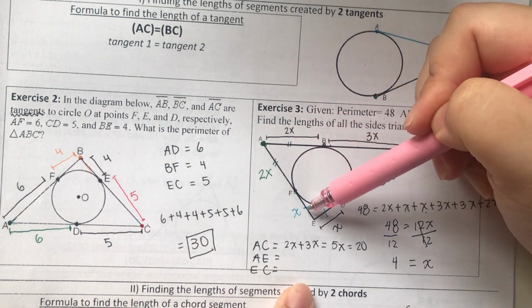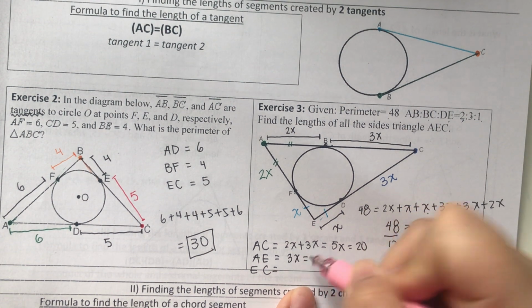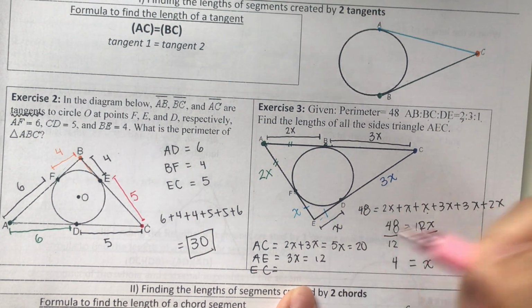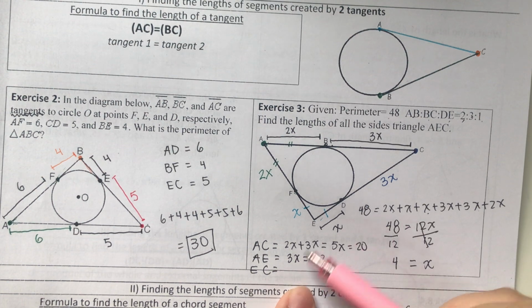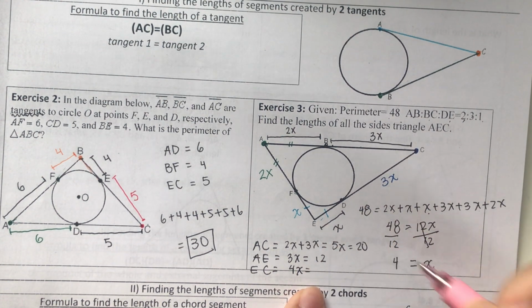AE is this side, the entire length, so this is going to be 3x. 3 times 4 is equal to 12. EC is this side right here, so that's 4x altogether. 4 times 4 is equal to 16.